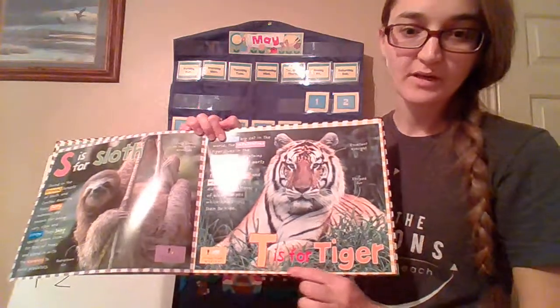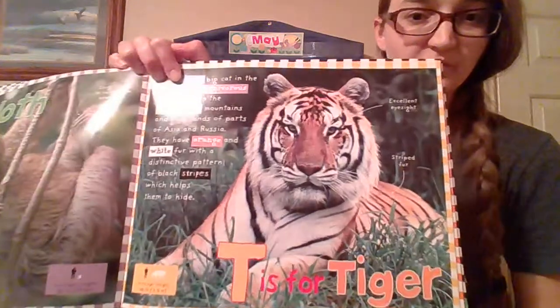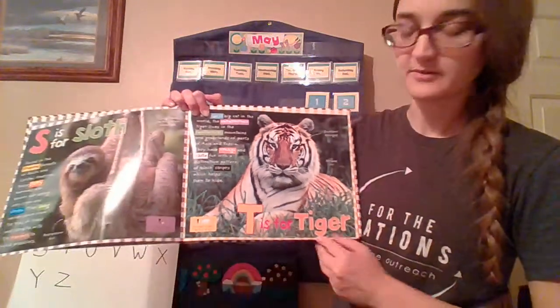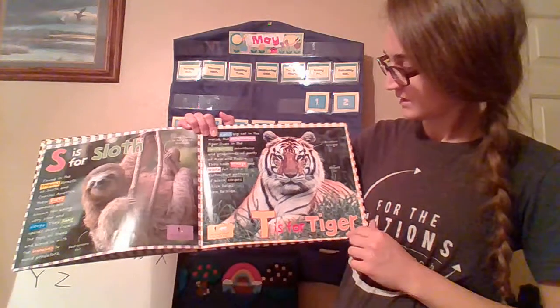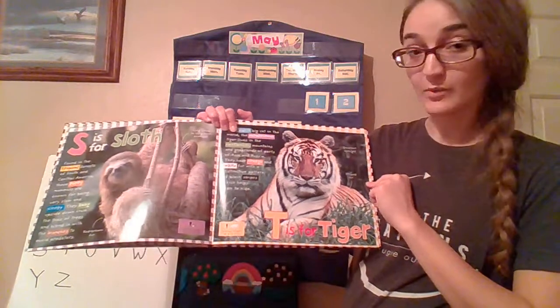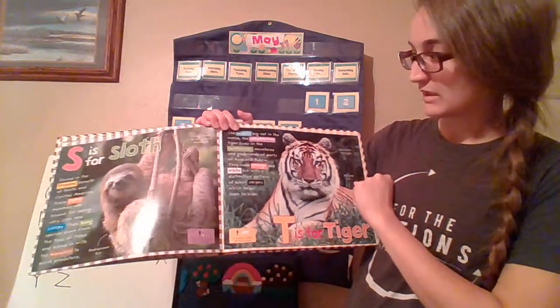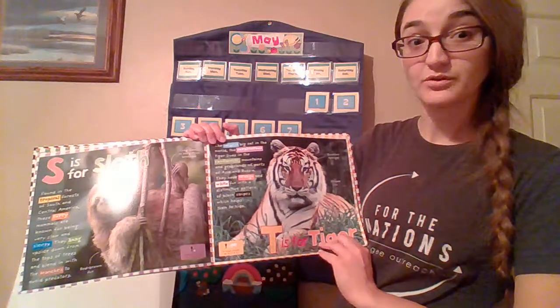T is for tiger. Look at that beautiful tiger. Tigers have stripes. They have excellent eyesight. They can see things really well and far away. And they are the largest cat in the world.